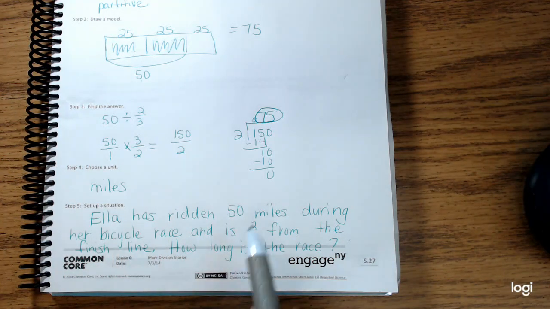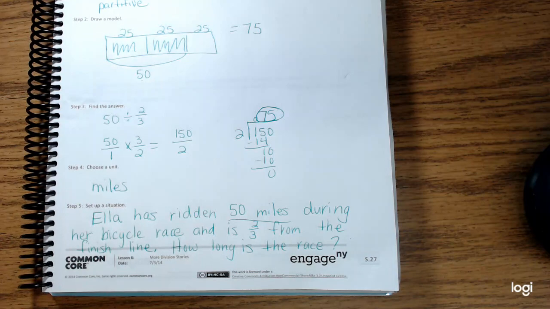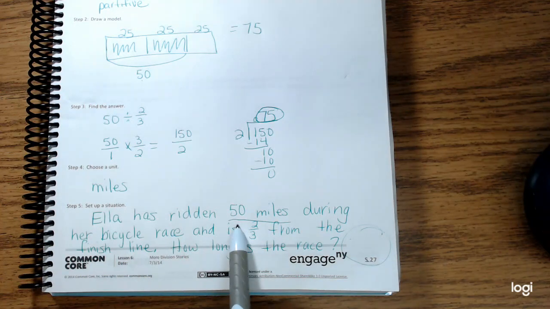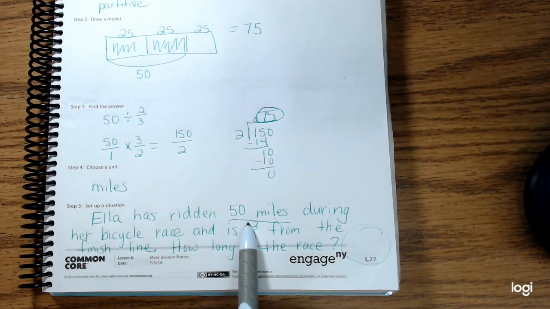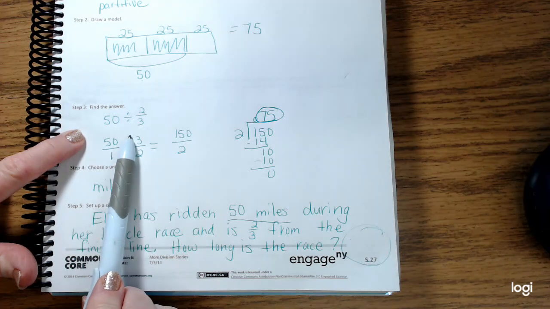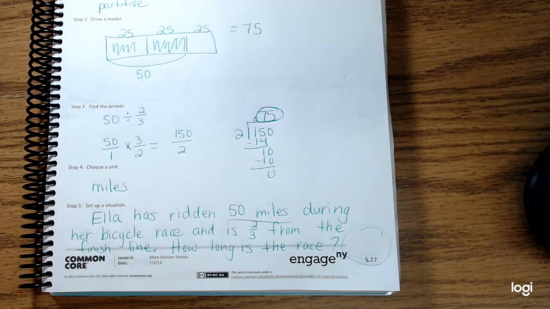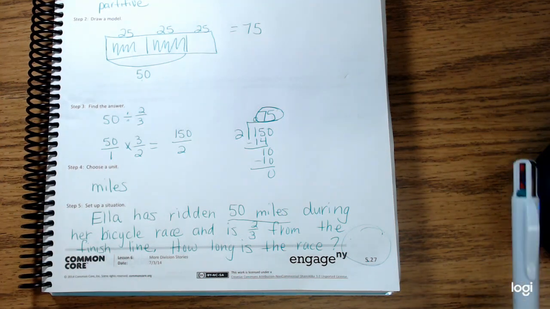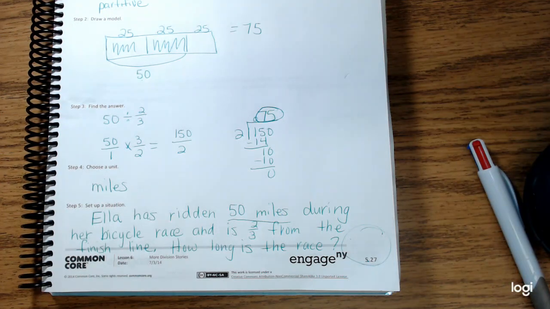Well, she's ridden 50 miles, okay, and she's gone 2/3 of the race. Obviously, my final answer must be larger than 50 because I want to know how long the whole race is, and she's only gone 50. So that helps me realize whether I did my division problem correctly. If I would have flipped it the other way, I would have gotten a different answer, and that would not have made sense in my problem.